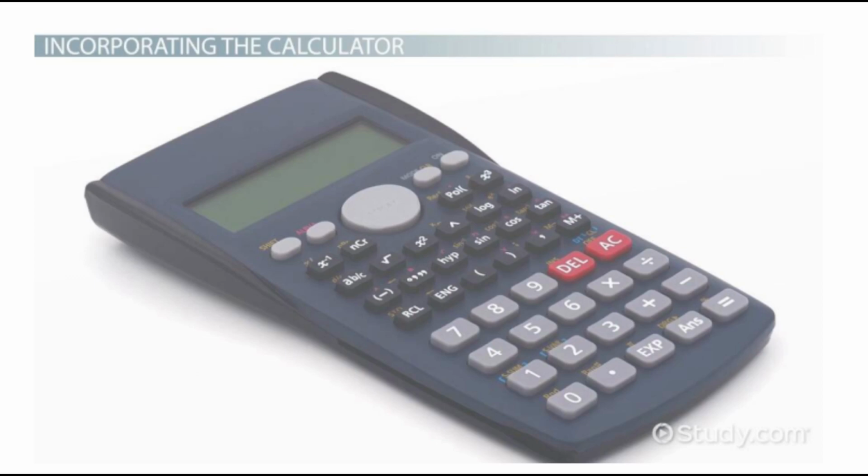Liquid crystal displays (LCDs), vacuum fluorescent displays (VFDs), and light-emitting diode (LED) displays use 7 segments to represent each digit in a basic calculator. Advanced calculators may use dot matrix displays.